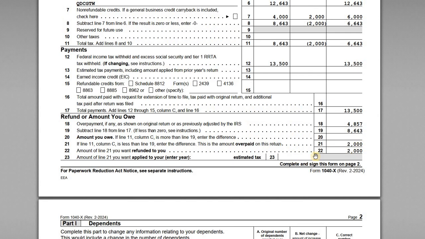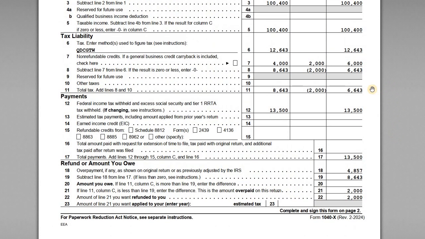$8,643. Now, if the line 11 column C was greater, then it means we owe some additional tax. But in this case, no, we're trying to get a refund because we basically overstated our tax liability. So on line 21, if line 11 column C is less than line 19, which it is, subtract the two, which is $2,000, right? $8,643 minus $6,643 gives us $2,000.